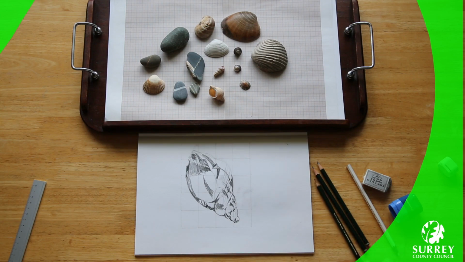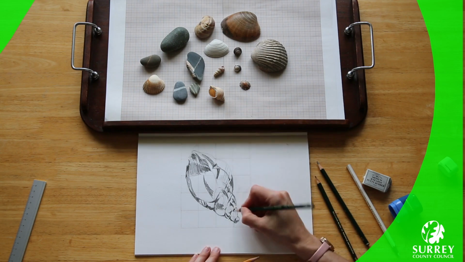With our finer pencil, the F, I'm just going to go in and add some of the lines that go across here.